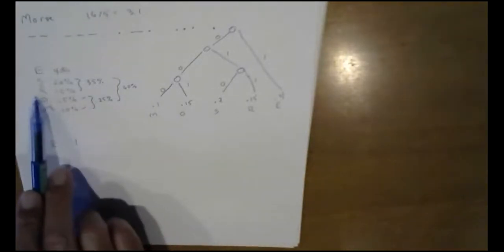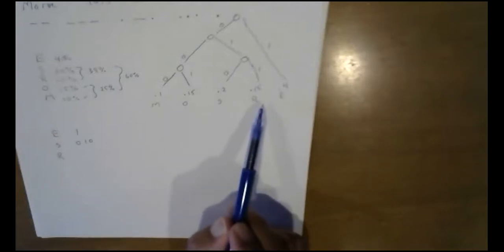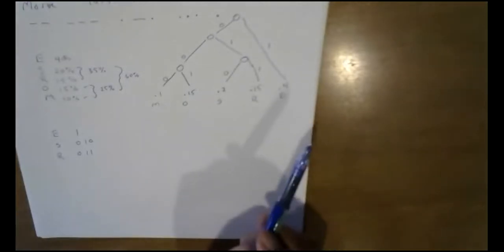What number represents S? Well, here's S, 0, 1, 0. R is 0, 1, 1. I thought the nodes were zeros.